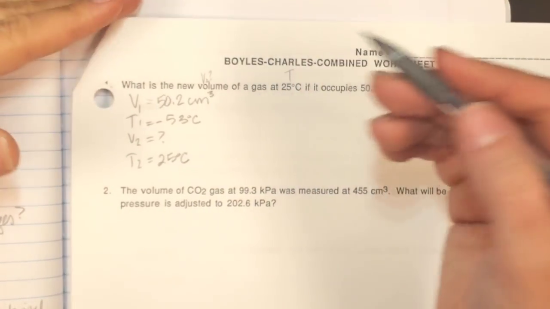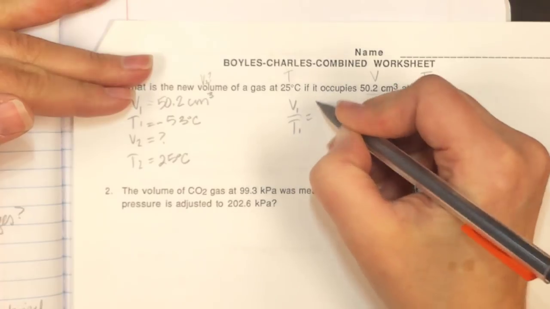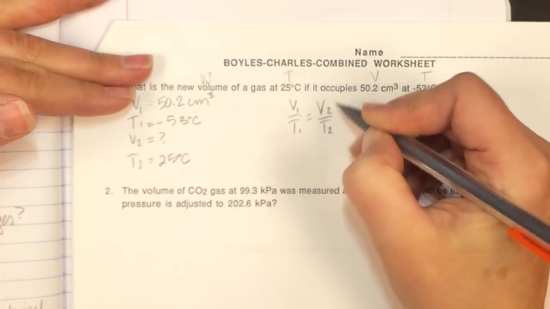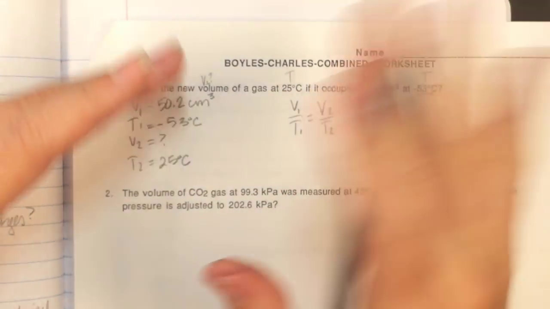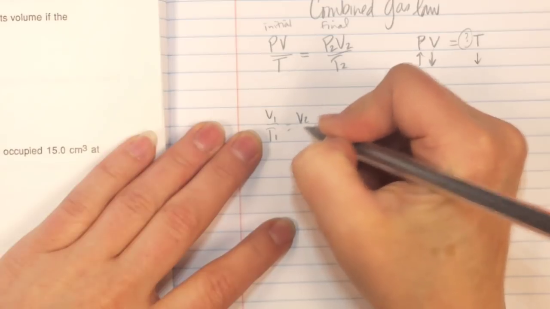What will happen in my equation if I go V1 over T1 equals V2 over T2? So like, don't write this down. Let's just look at what happens. I'm going to go to my worksheet, my science notebook. V1 over T1 equals V2 over T2.